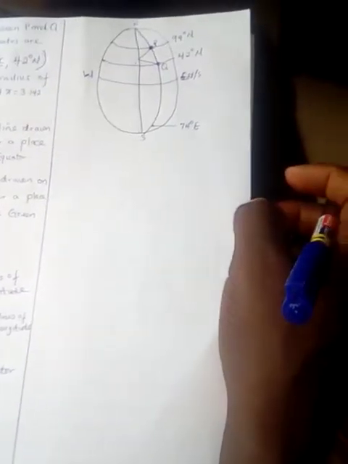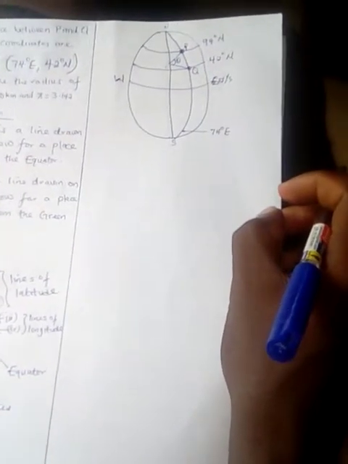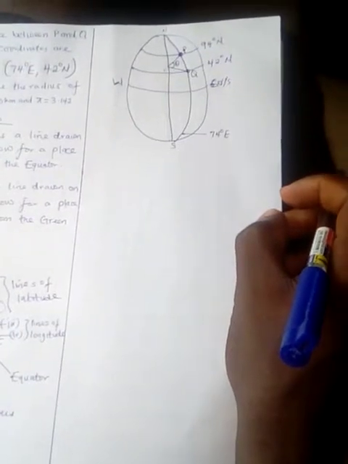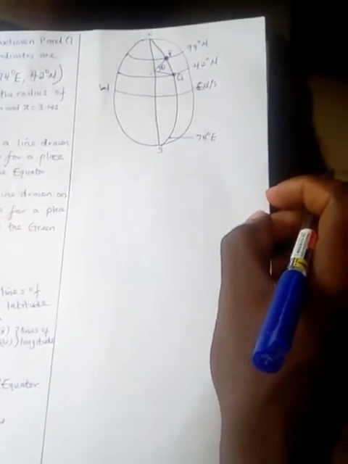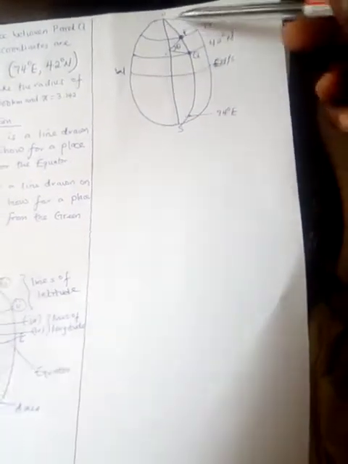Now from here, I can construct an angle from these 2 points like this. This is an example of a great circle. Now this angle theta, because by the definition of a great circle, all the points must be along the line of longitude, and you can see the 2 points are along the line of longitude.